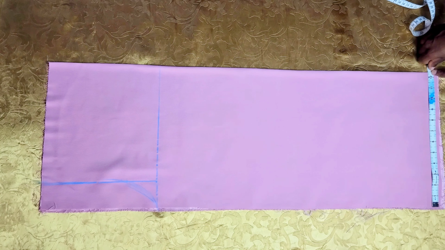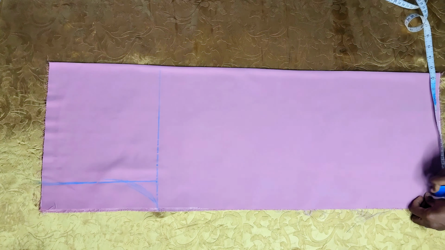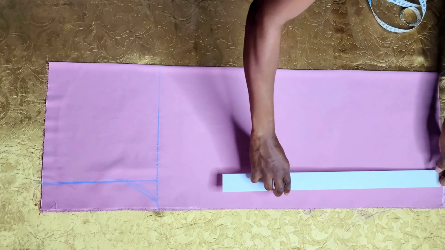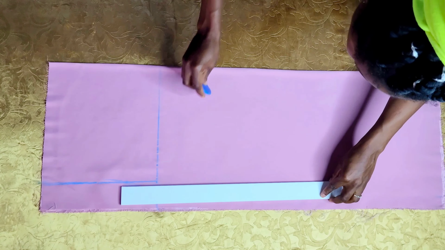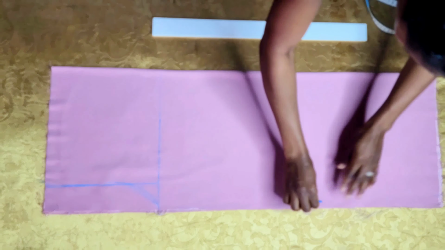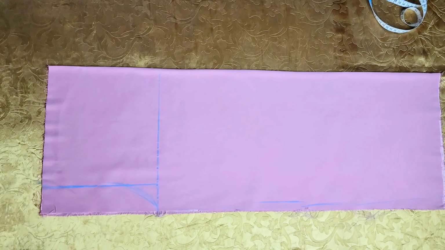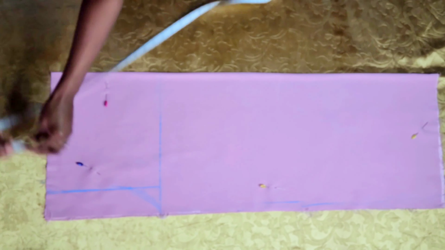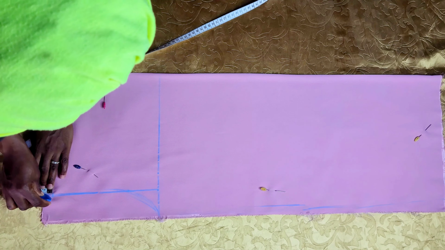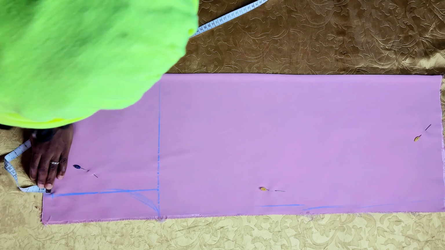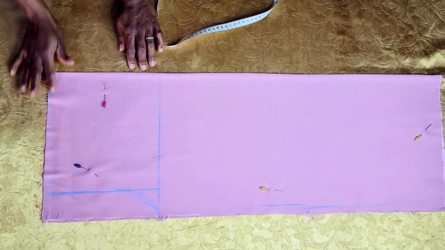At the hem of the palazzo pant, at this end, I'll just be stepping in by 1 inch, and I'll make a diagonal line to join with the crotch curve below the crotch curve this way. If you want the bottom part of your pant to be very loose, just make it so. Here at my center front, I'll step down by 0.7 inches. I'll go ahead and make a diagonal line to join with the side seam area this way.